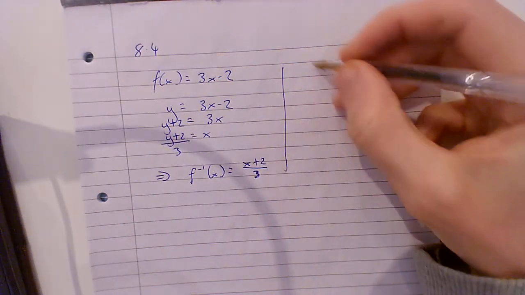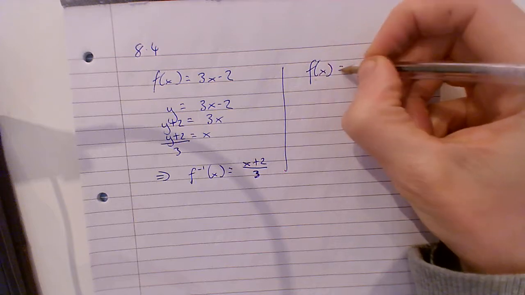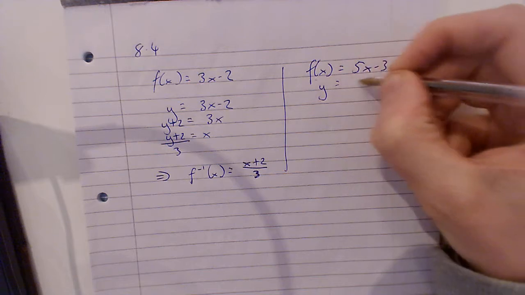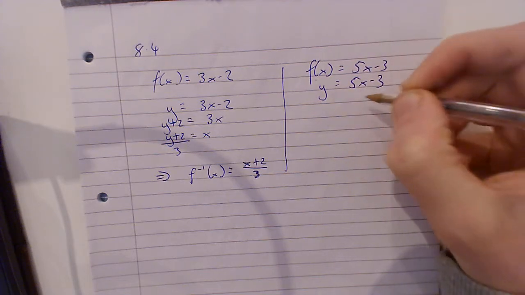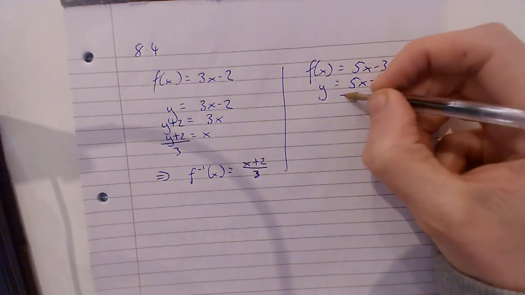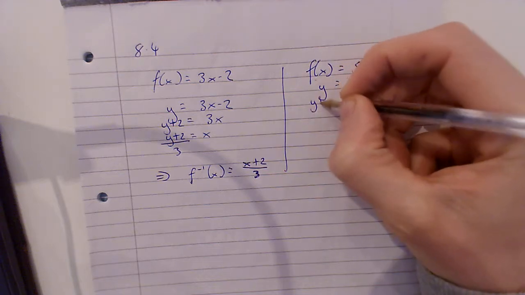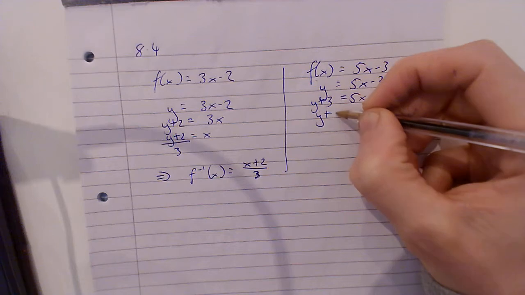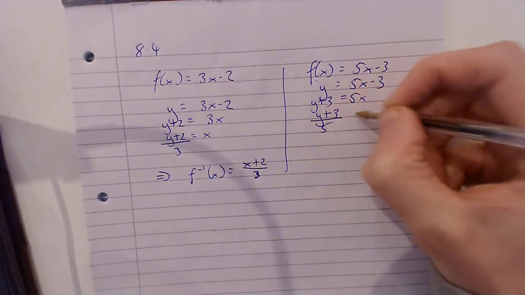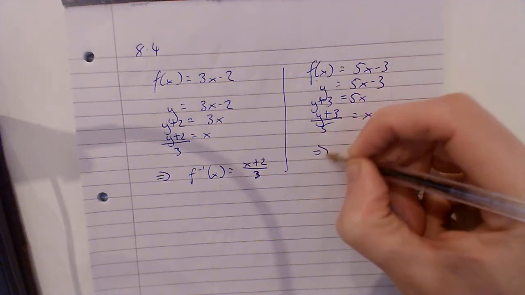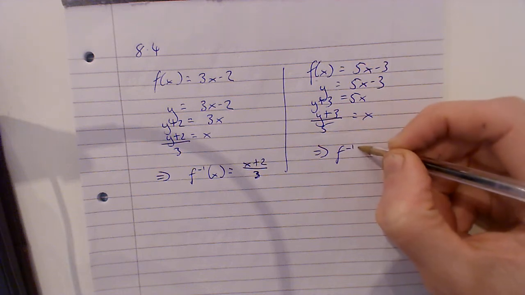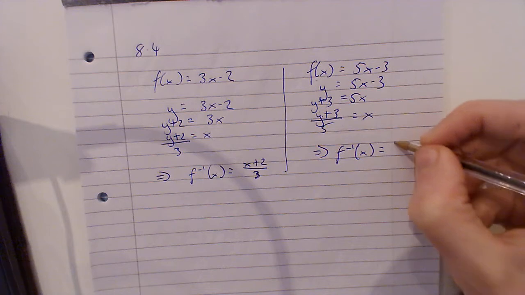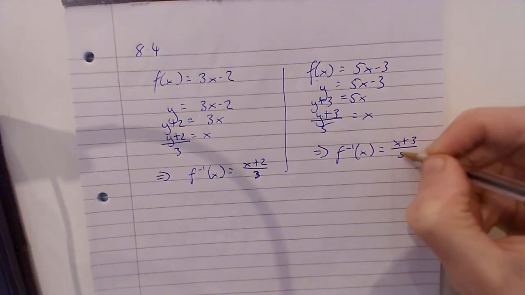I'll do another one. f of x is 5x minus 3. y equals 5x minus 3. Then 5x equals y plus 3. Put it all over 5, and that's x. Therefore, f inverse of x equals, change that to x, x plus 3 over 5.